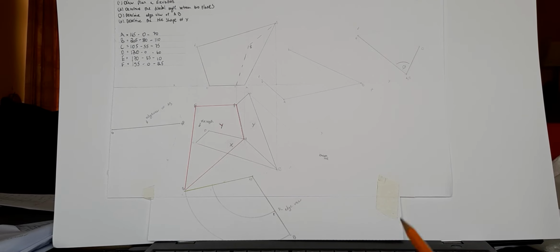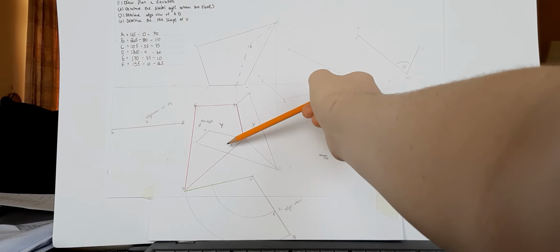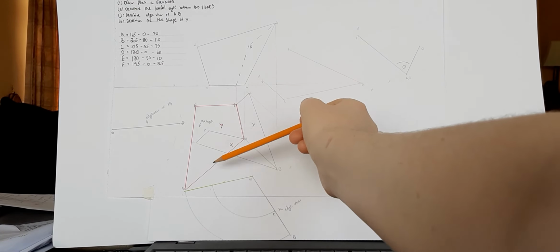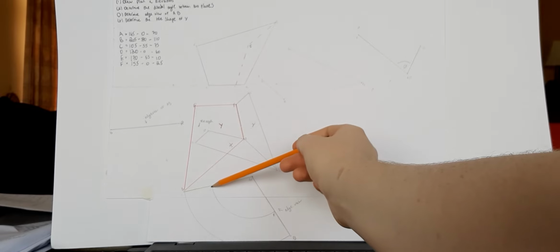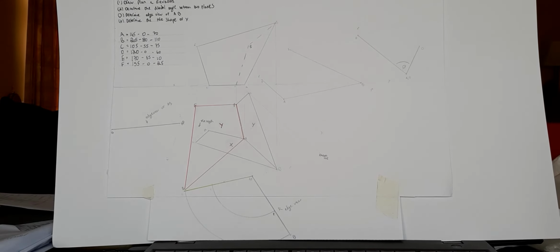You just project those points back up, and you make sure that all the lines are parallel to AF. So AF is right here. If you make sure that these lines, from point B and point E, are parallel, the lines will intersect each other, and then you've found the true shape.